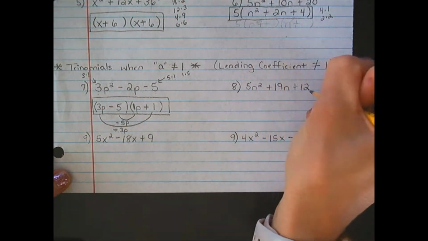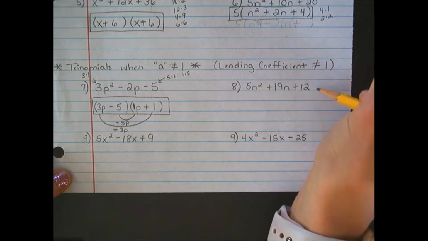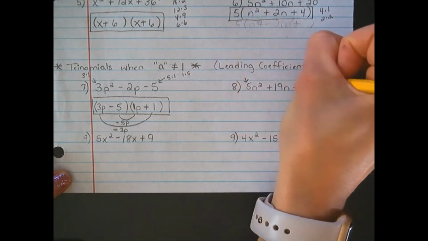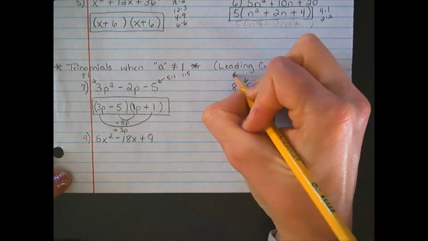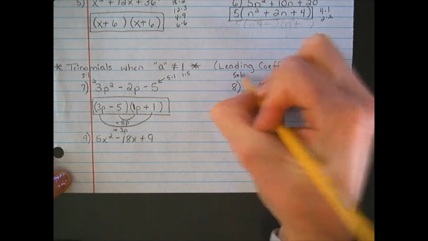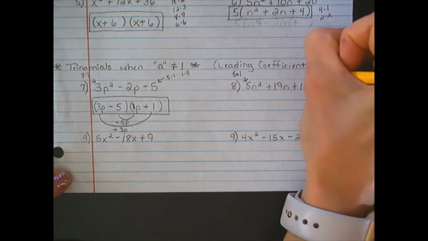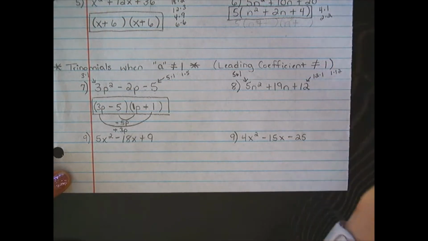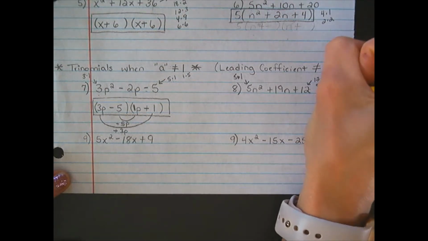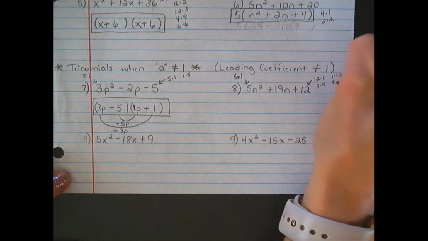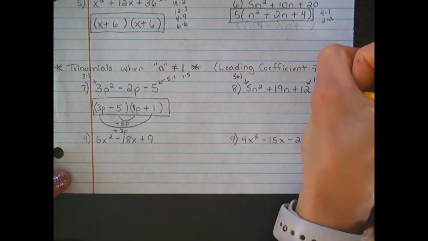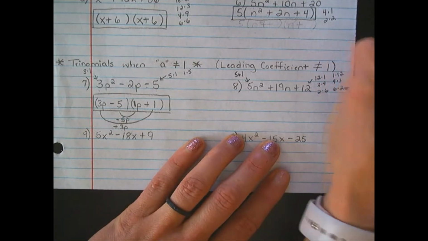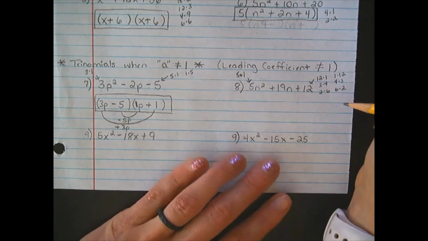So it's a trinomial. Do they have a greatest common factor? No, they don't. So then I'm going to go ahead and multiply what gives me these numbers. So I've got 5 and 1 here, 5 times 1. And then here I got a whole lot of them. So I got 12 and 1, which we will reverse and write as 1 and 12 as well. And then we got 3 and 4, 4 and 3, 2 and 6, 6 and 2. And then I think that's it.